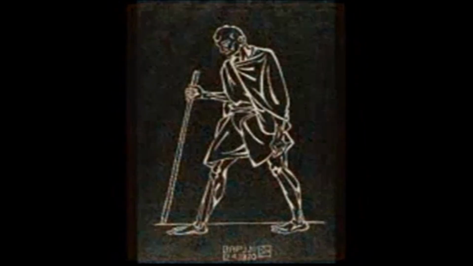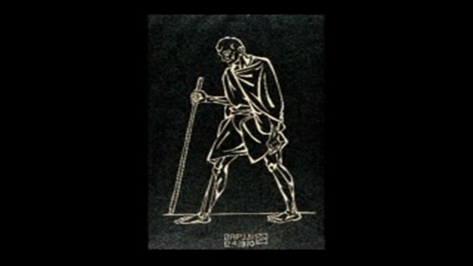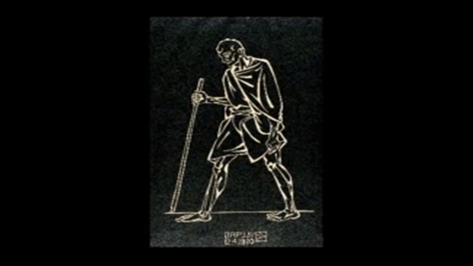And so, indignant at the arrest of Gandhi, Nandalal Bose made this linocut of Gandhi during the Salt March with a staff in hand. This linocut soon became the most iconic image of the leader of the freedom movement and is still widely used and recognized in the present.